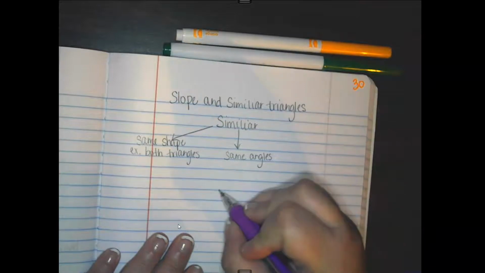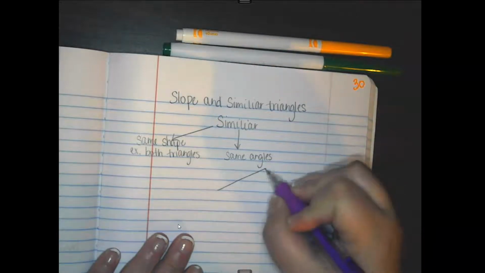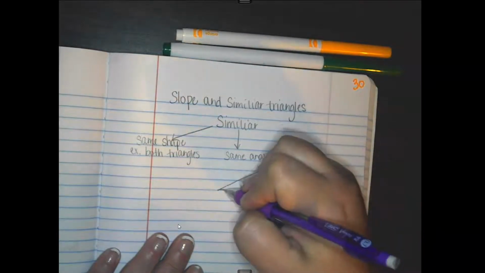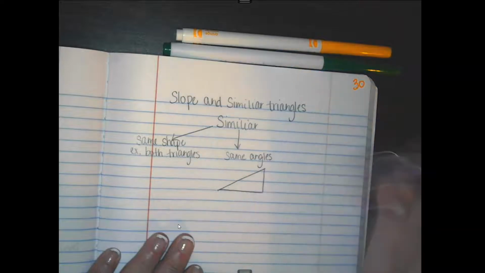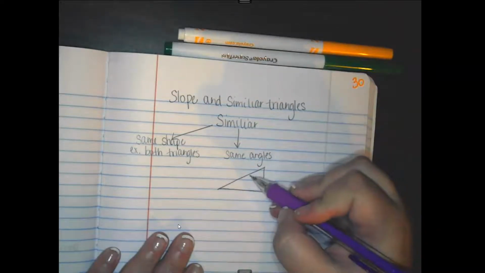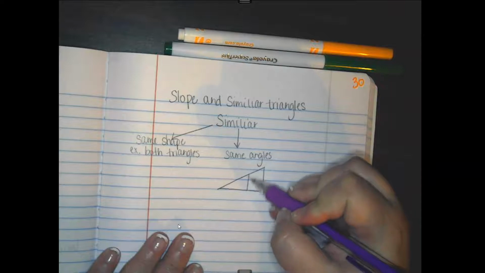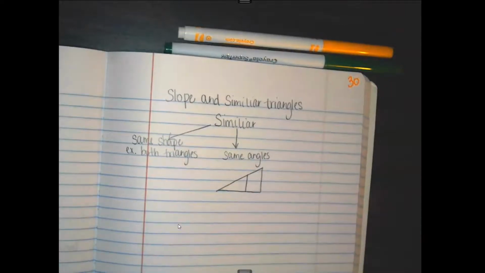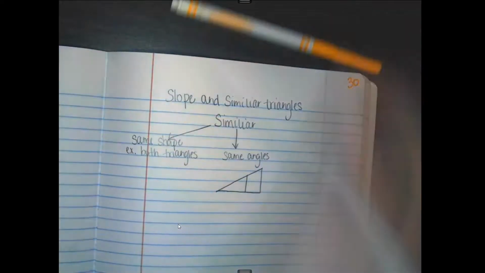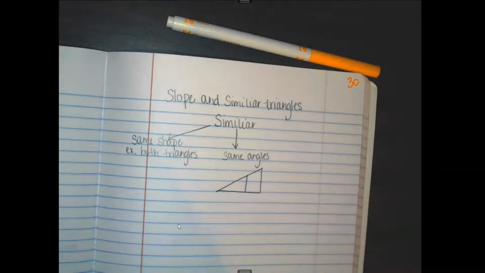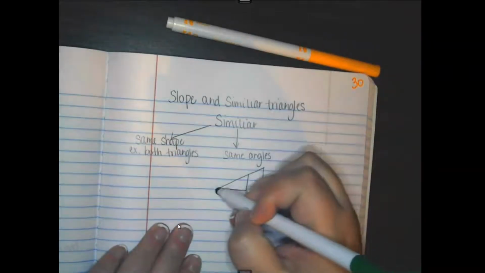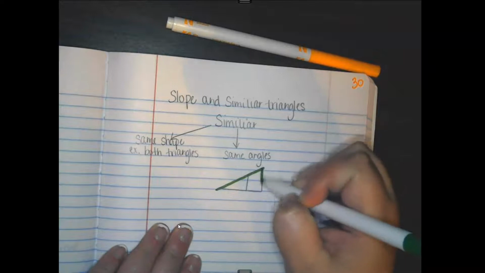So I want you to draw a right triangle. And then we're going to draw a line anywhere you want down the middle like that. So what that has done is it's created two triangles. So here's my first triangle, which I'm doing in green.